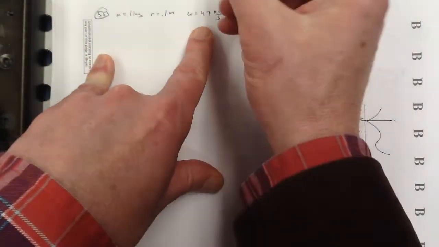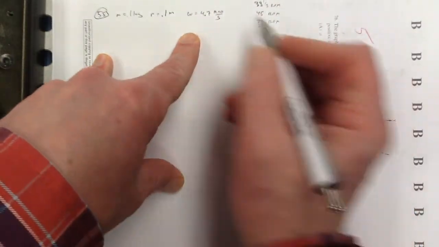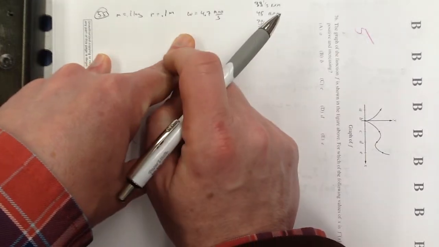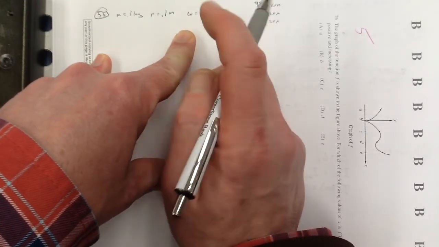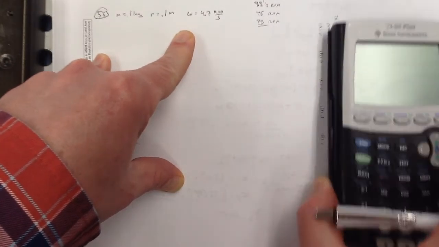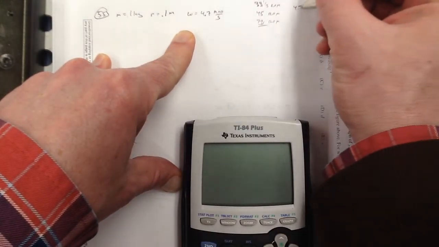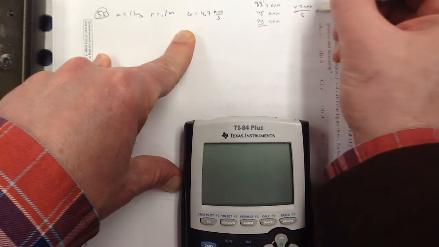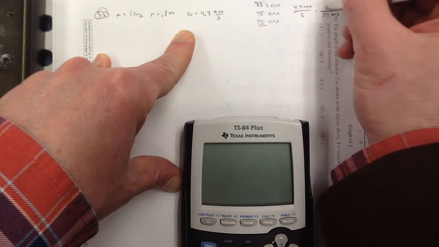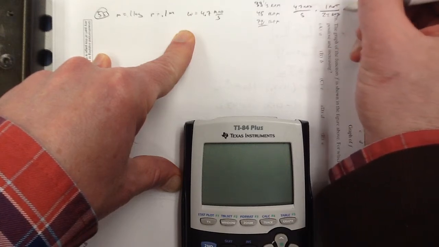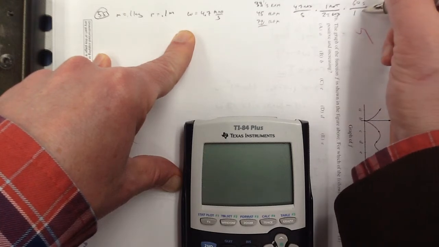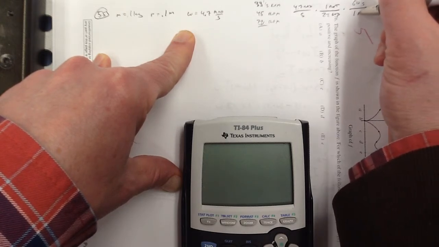So I bet you if we converted this, which I'm going to do right now just for fun, to RPMs, that it would match up with one of these, because the people who write the book problems are no fools. So if you want to convert 4.7 radians per second to rotations per minute, 2 pi radians is 1 rotation, and 60 seconds is 1 minute.